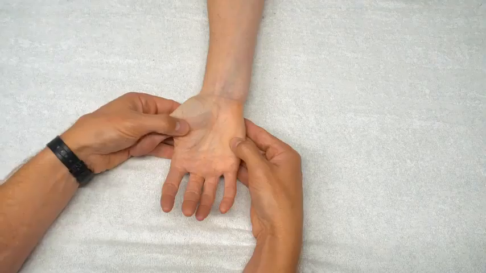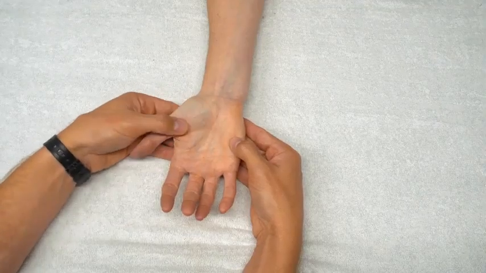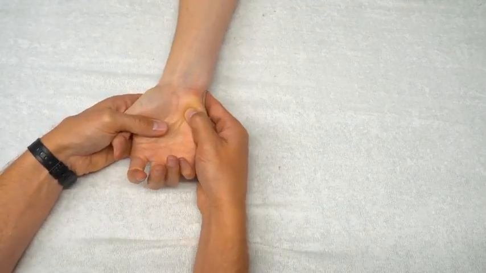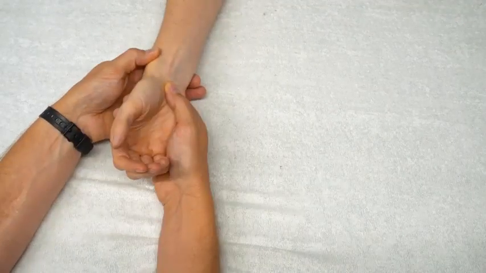In this video, we're going to look at the hand and wrist. We're going to look at all the carpal bones. We're looking at the palpation of those bones, the soft tissues, and what you'd be looking for when you're palpating through the hand and the wrist.